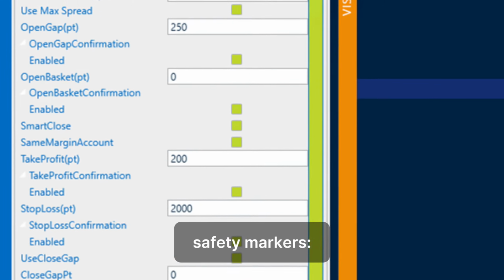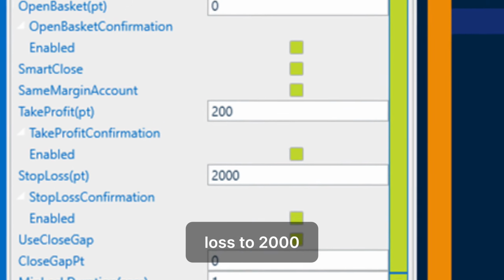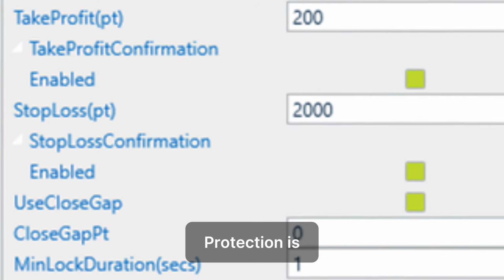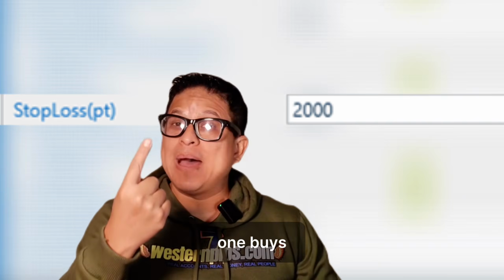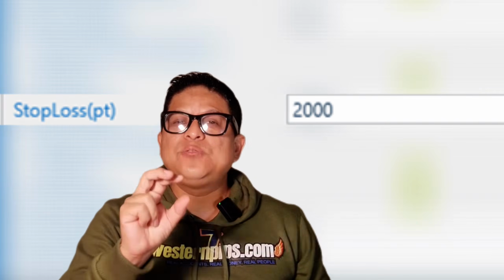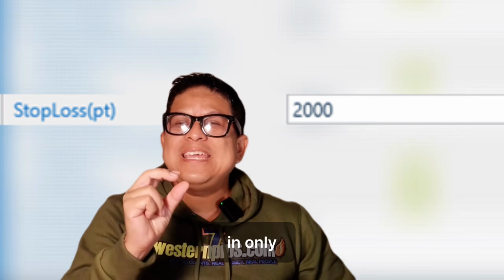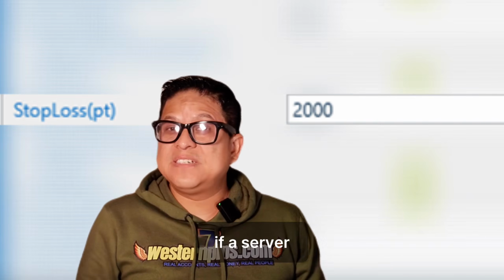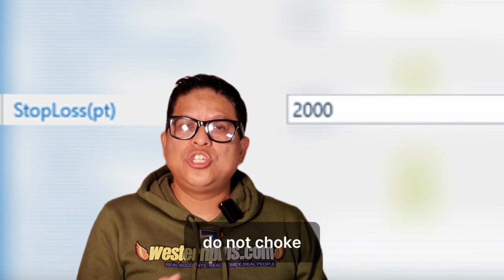Finally, safety markers. Set your stop loss to 2000. Remember, in two-leg, your real protection is the hedge itself. One buys, one sells. This 2000 point stop is only a catastrophic emergency break, like if a server disconnects. Do not choke your trade.